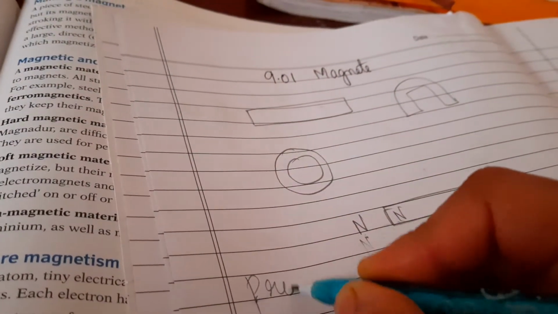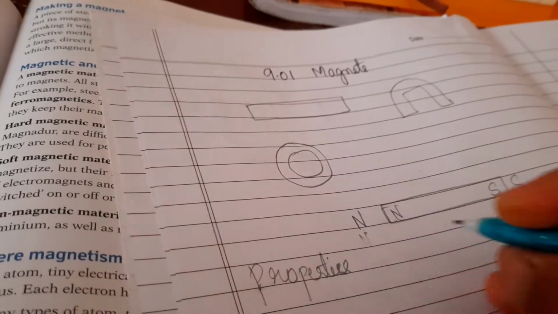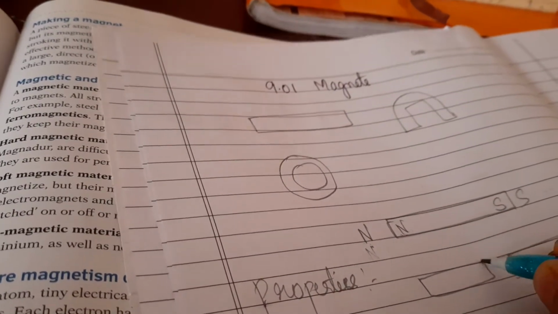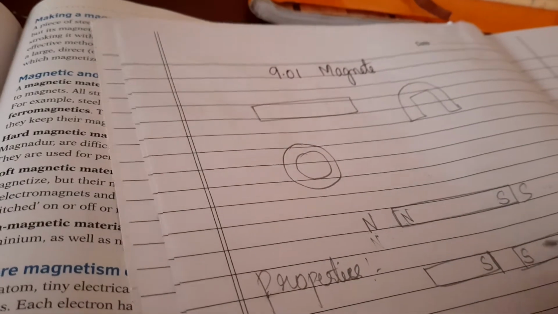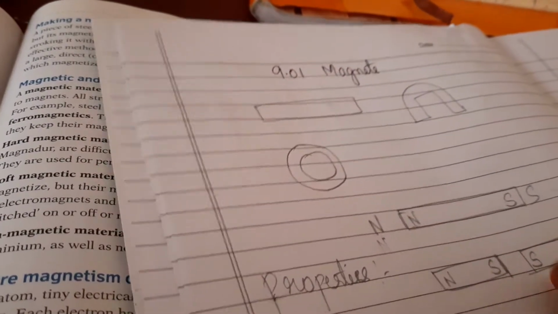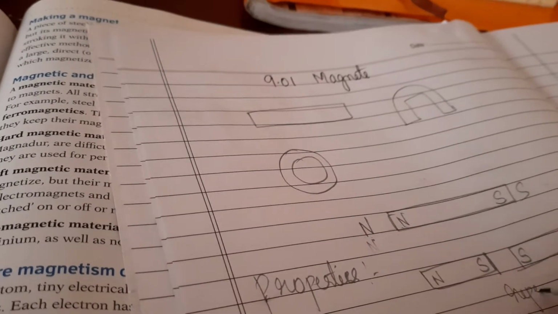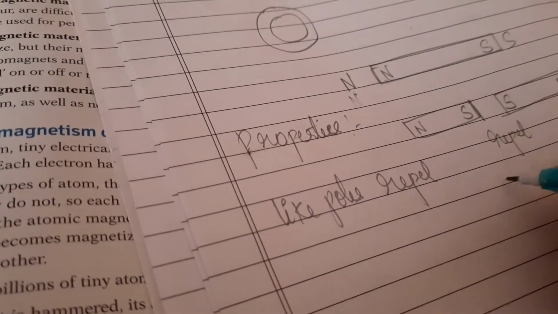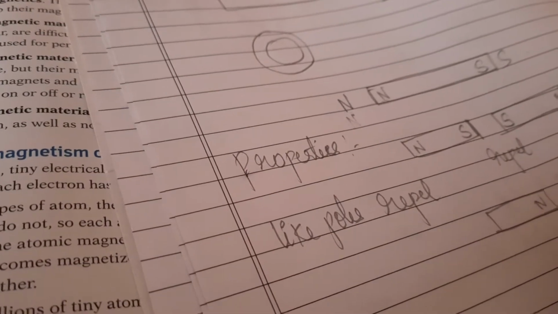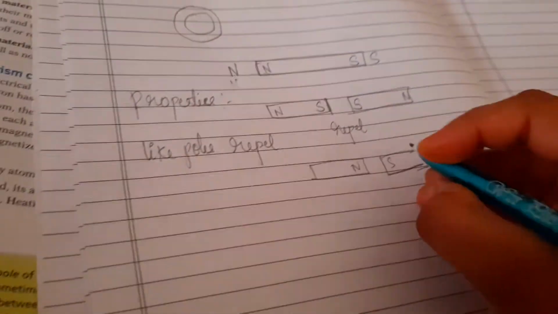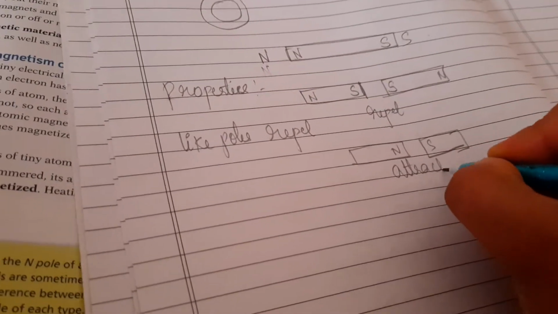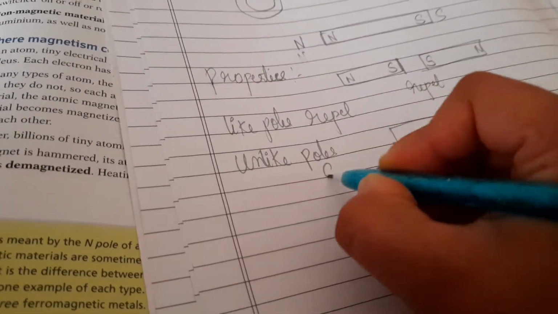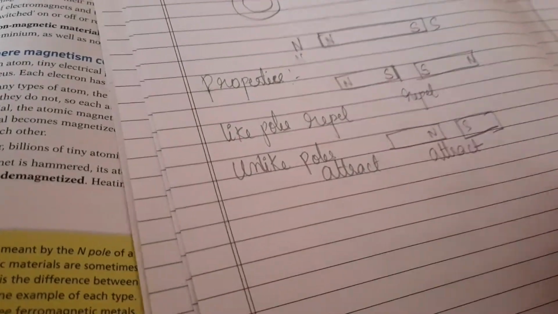Now, the properties of a magnet. What are the properties of a magnet? When two bar magnets are brought close to each other with the same polarity, meaning the same poles are brought close to each other, they will repel. So we say that like poles repel. And if two opposite poles are brought near each other, they will attract. It means unlike poles attract. Like poles repel and unlike poles attract.